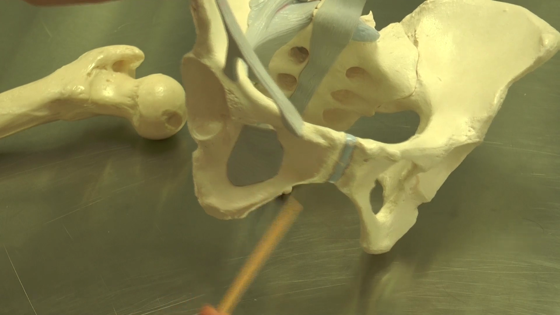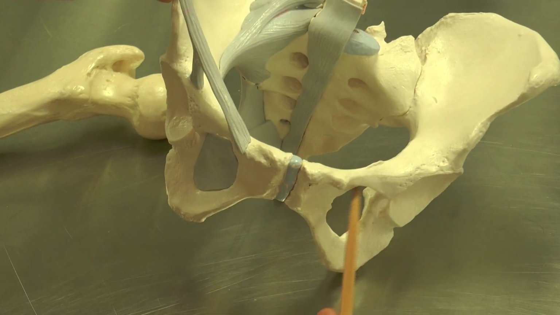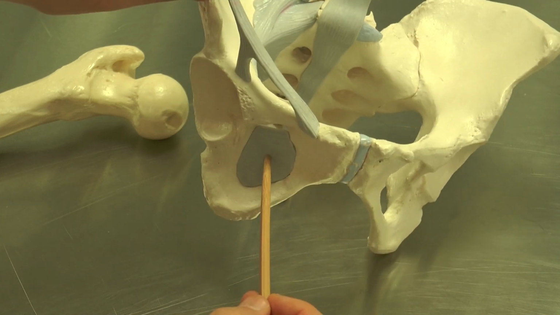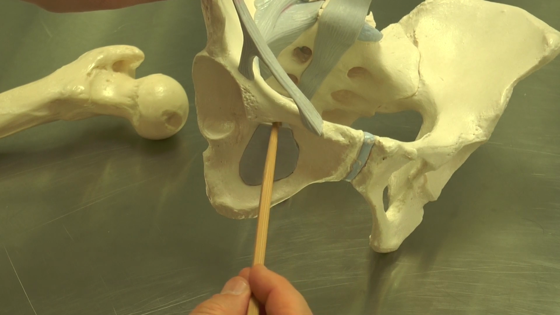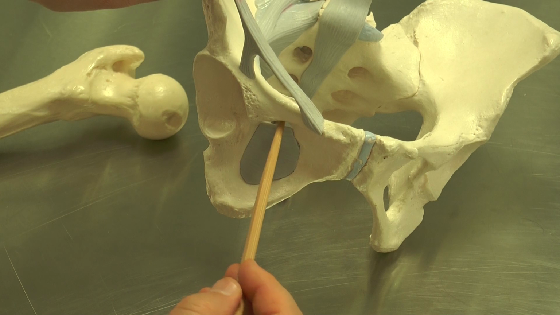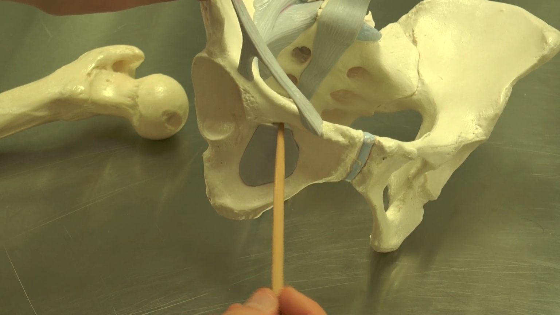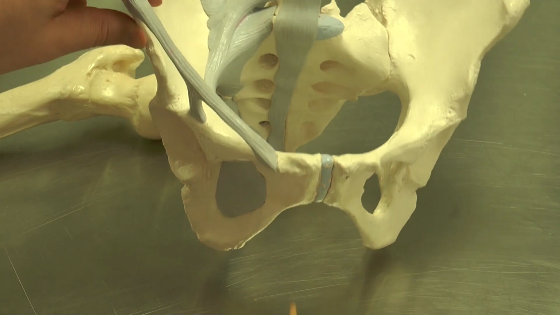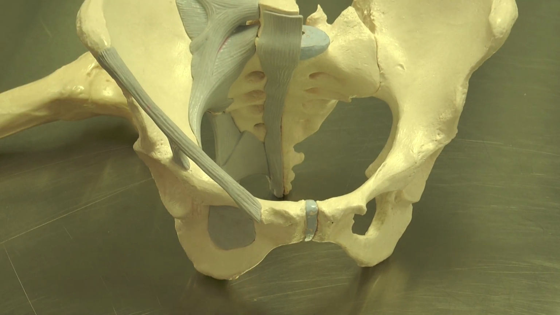Okay, so we have a large obturator foramen, but it's covered by the obturator membrane, but still there's a small opening, and through this groove the obturator nerve passes through this opening, and then goes to the medial compartment of the thigh, and basically it innervates the structures of the medial compartment of the thigh, the obturator nerve.